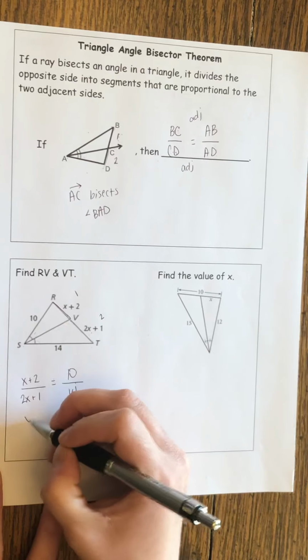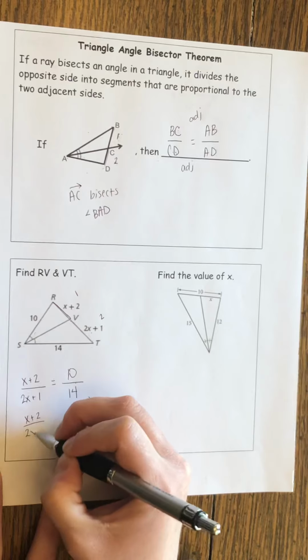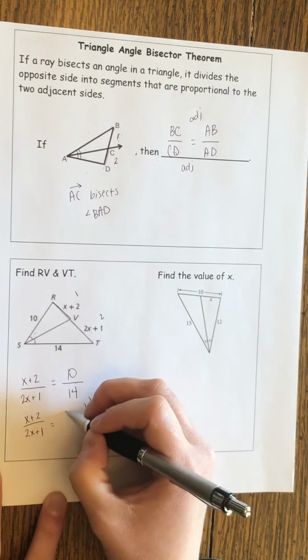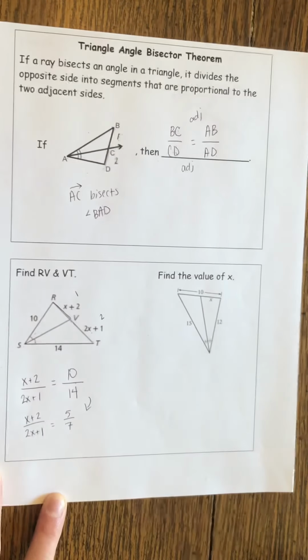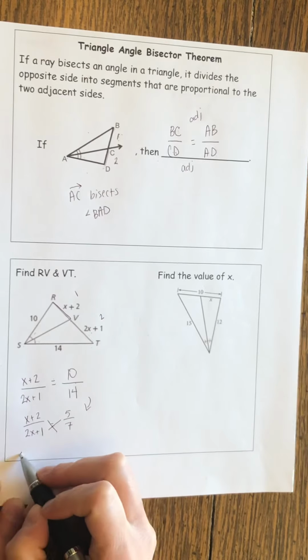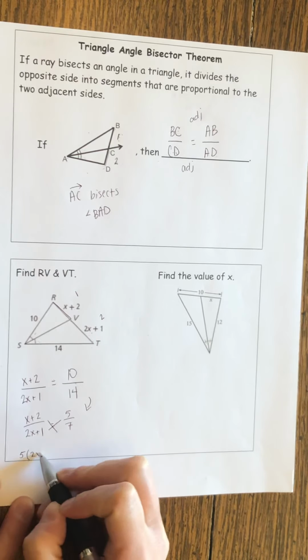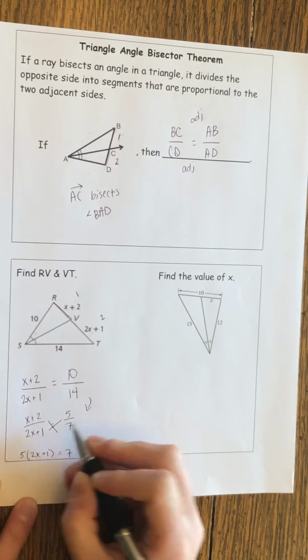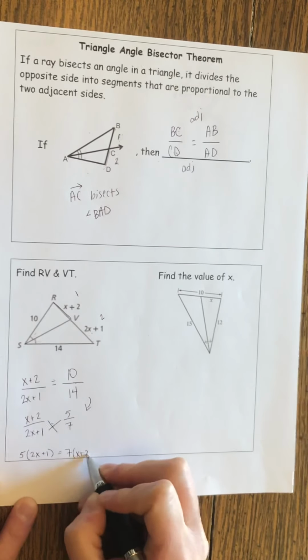I'm going to reduce 10 over 14. Both of them are even, so I can take out a 2. I'm going to go ahead and cross multiply. So I'm going to multiply 5 by the quantity 2x plus 1, and I'm going to multiply 7 by the quantity x plus 2.